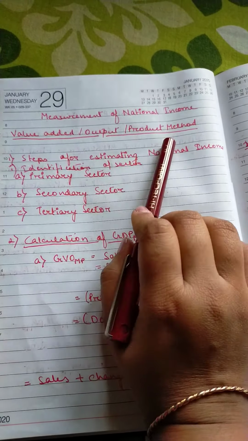So GVOMP is not directly given, value of output, no. So we will first find out GVOMP for A. GVOMP for A, how to find? Sales plus change in stock.